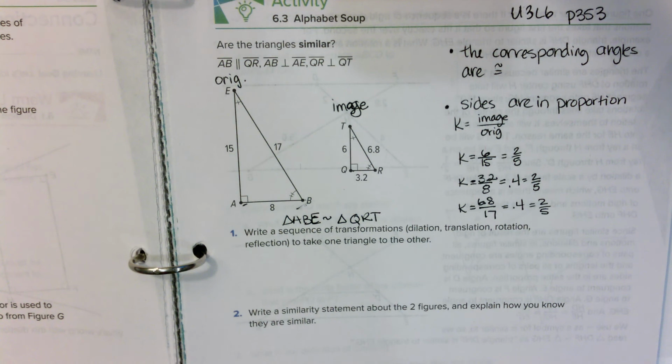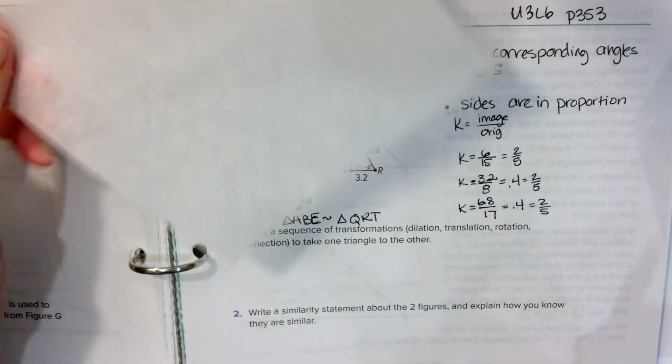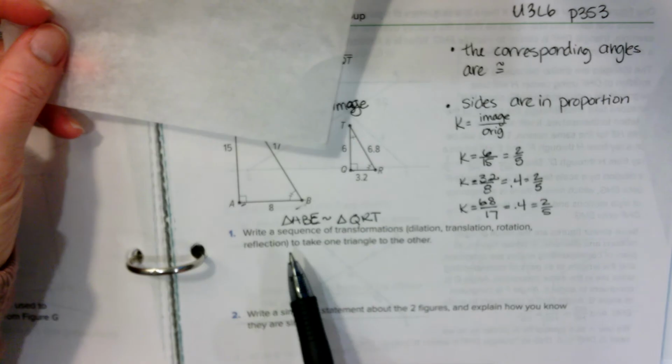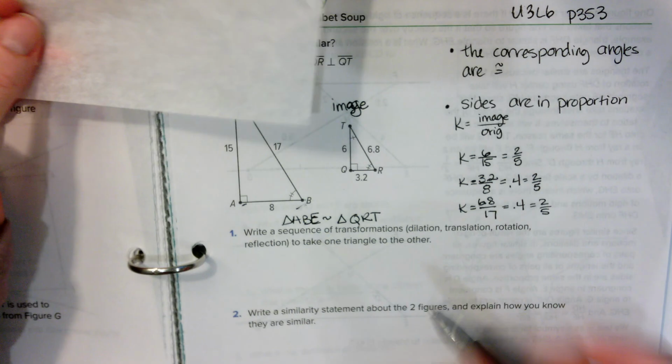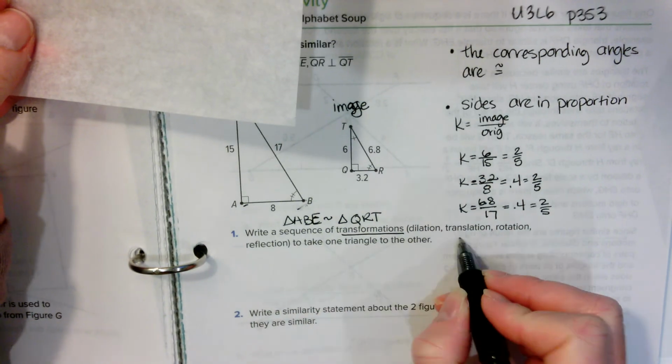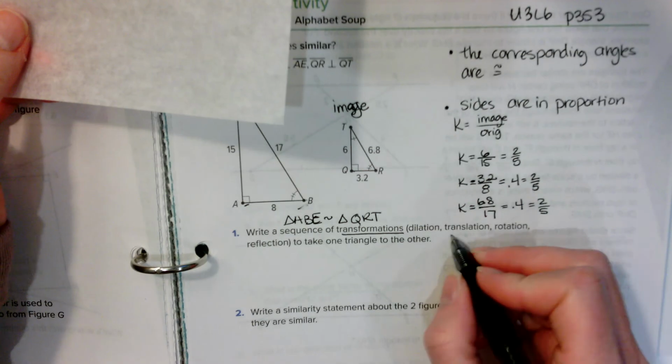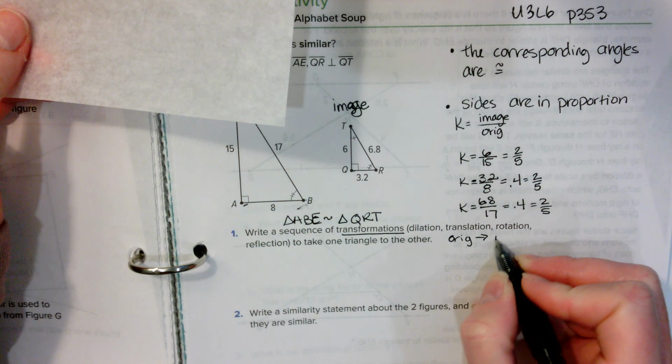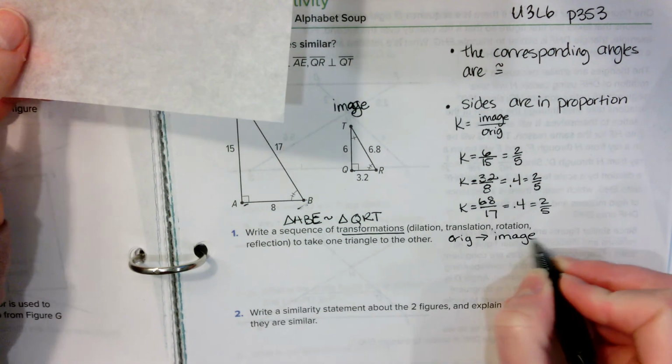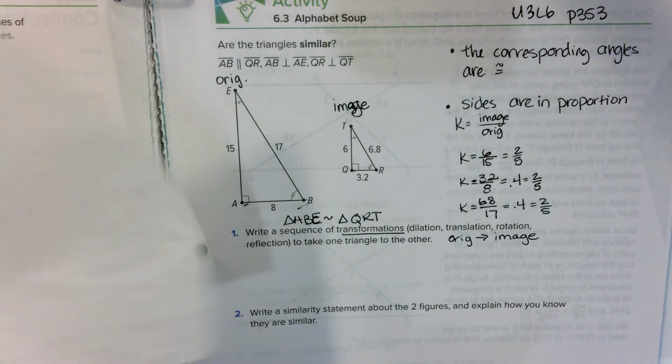So I also want to talk about now doing a transformation. You can pick up more patty paper when you get to CDM with me in the hybrid schedule, but it says to write a sequence of transformations. So that's the dilation, translation, rotation, reflection, to take one triangle onto the other. We're always going to move the original to the image. So remember how I set this up. My original was the larger one.